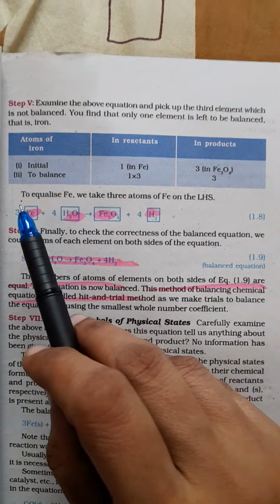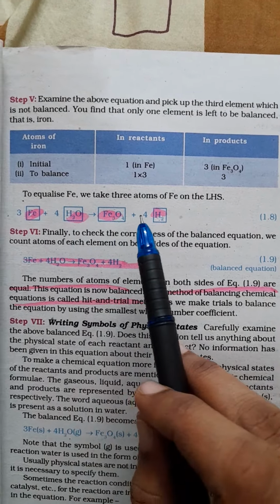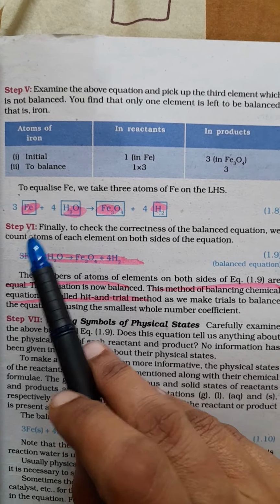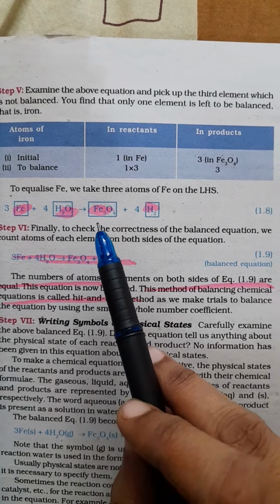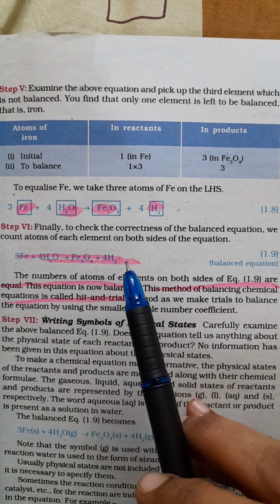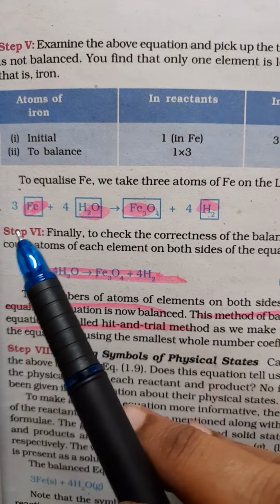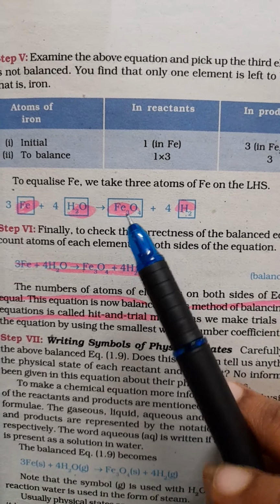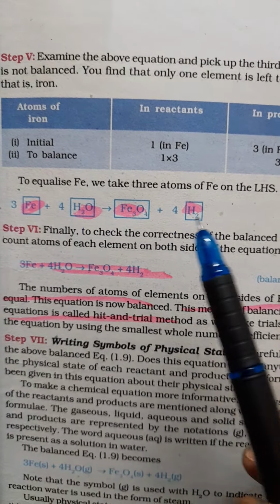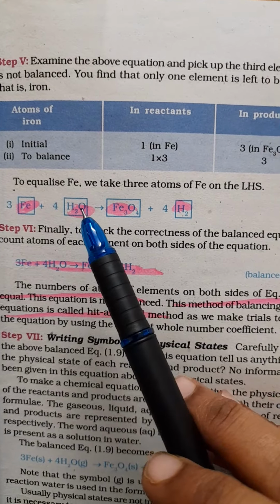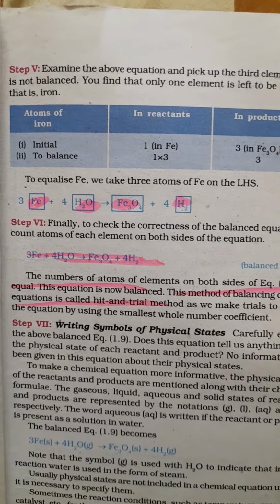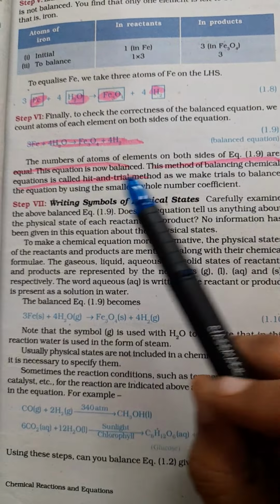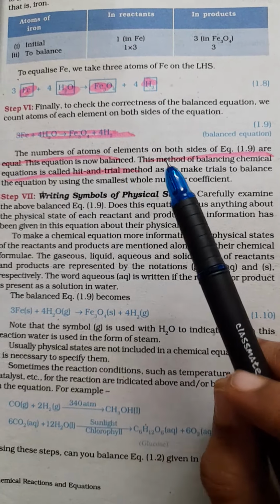See, once finally you check the correctness of the balanced equation, once it is done, then you can write the full equation like 3 Fe plus 4 H2O giving Fe3O4 plus 4 H2. See, each element, is it balanced? First iron, how many on the left side? 3. How many on the right side? 3. Hydrogen 4 2s are 8, here also 8. Then oxygen left side 4, right side also 4. Now the number of atoms of elements on both sides are equal. So the equation is now balanced.